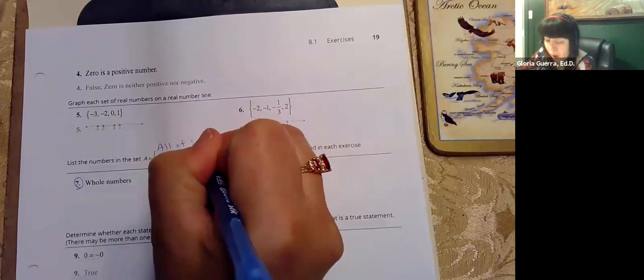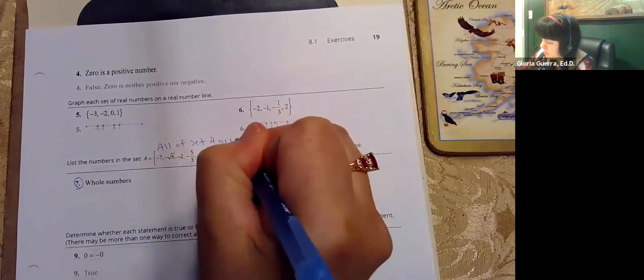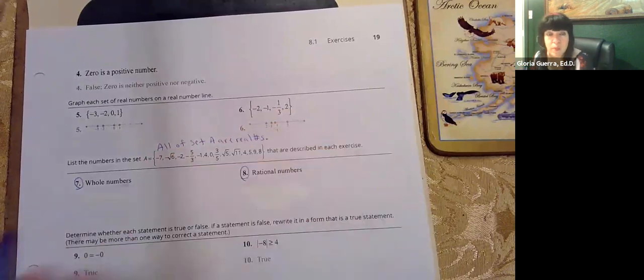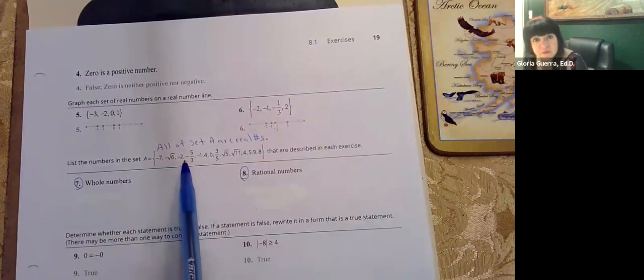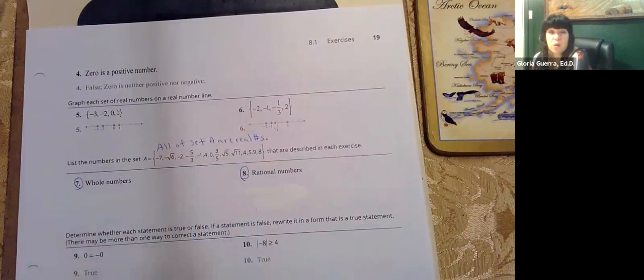All of set A are real numbers. None of these have an i next to them. If one of them had an i, then those would have to be called complex numbers. But none of these have an i, so it's safe to say that they're all real numbers. Now you have to further see if you can classify those real numbers.